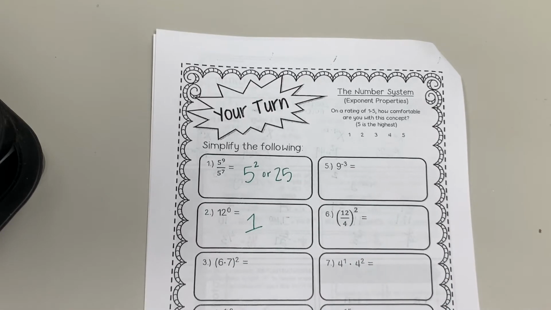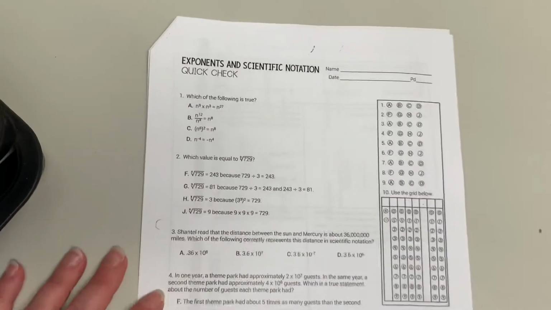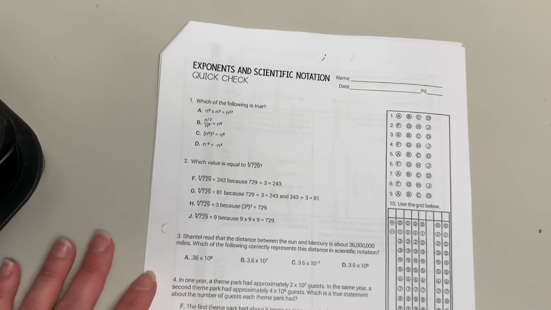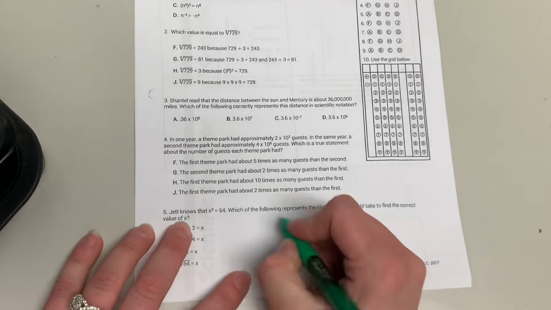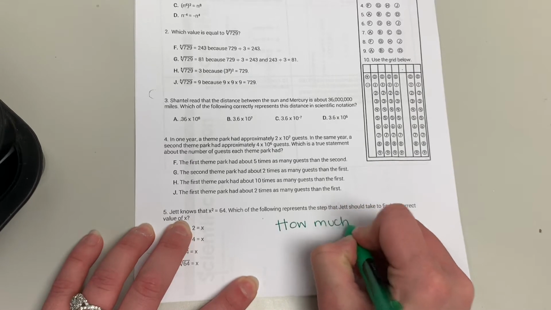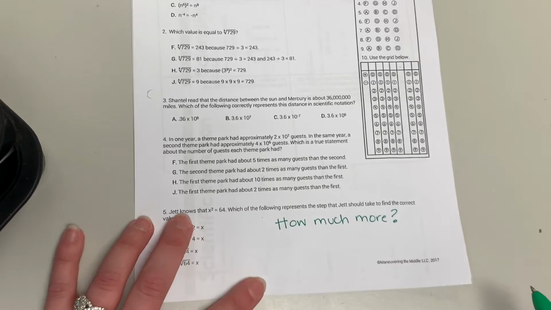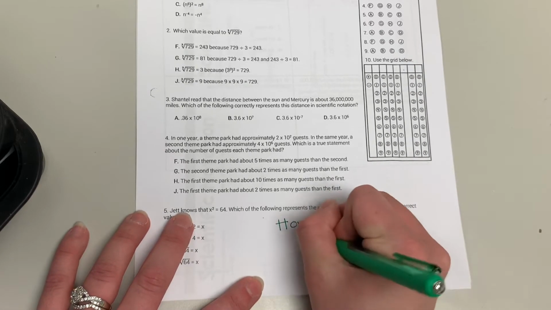Let's talk about a few scientific notation problems and some things that I would like for you to understand. Go ahead and write down this note. Anytime you see how much more and you're dealing with scientific notation, that's going to tell you to subtract.